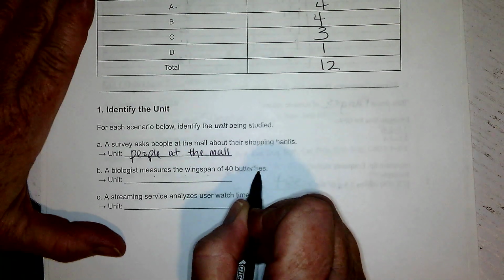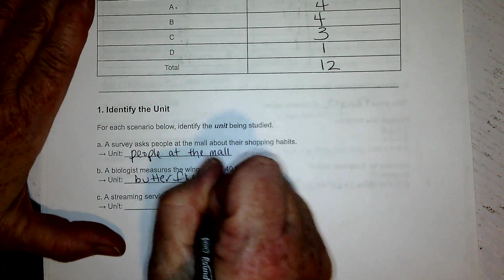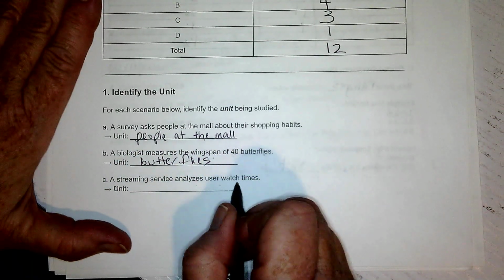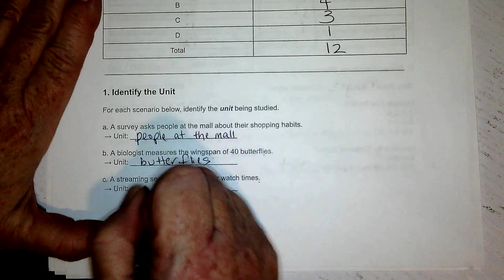A biologist measures the wingspan of 40 butterflies. The unit is the butterflies. That's what he's measuring, or she. A streaming service analyzes user watch time. Well, the users is the unit.